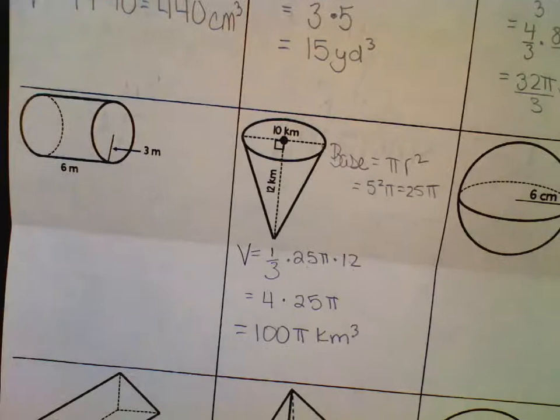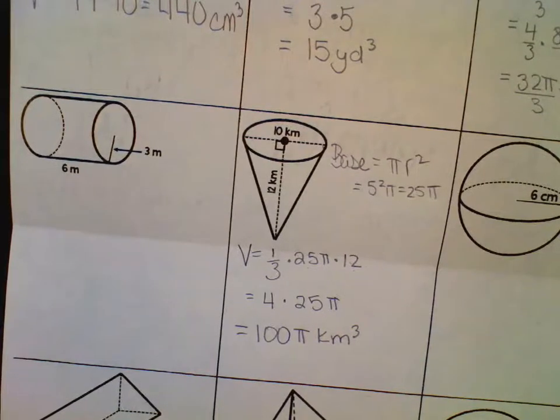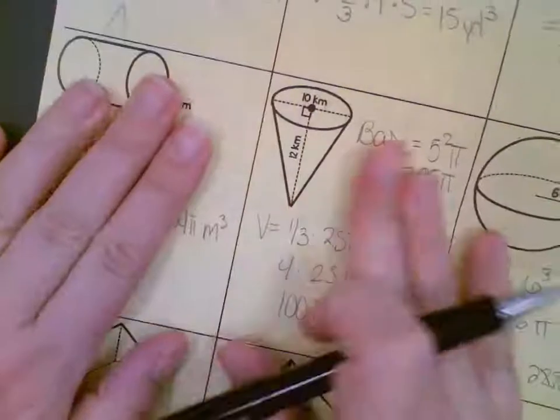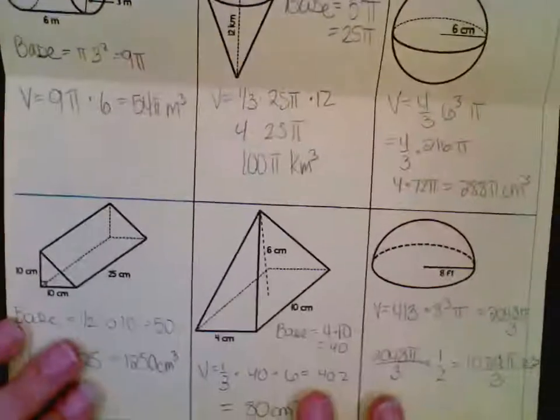Okay, so I would like you to practice the other 5 that are left. And then when you come back, we'll talk about the answers. So go ahead and pause your video, complete the other 5 examples, and we'll talk about the answers. Okay, so remember, if you didn't get these answers, to make sure you ask questions about it next class.